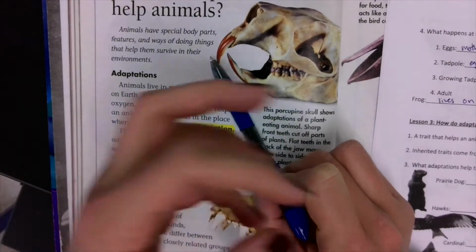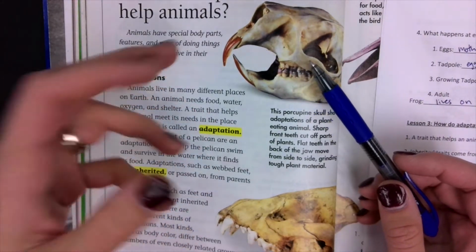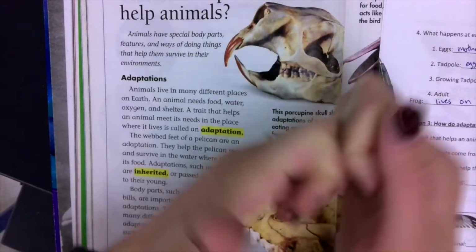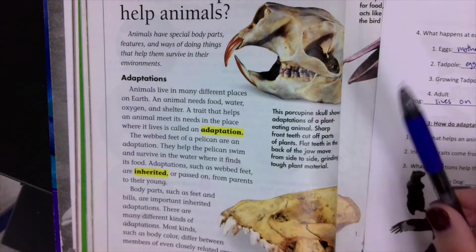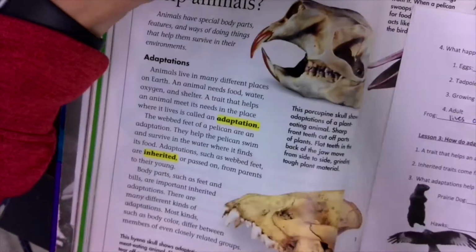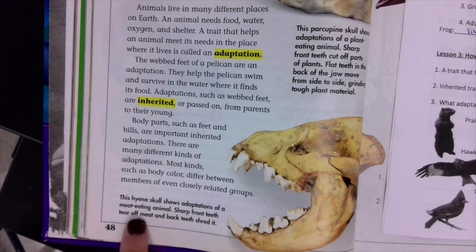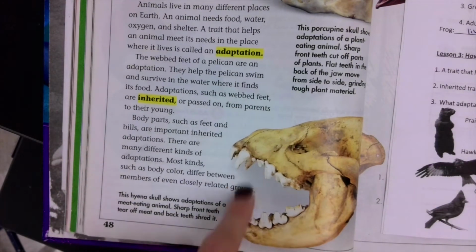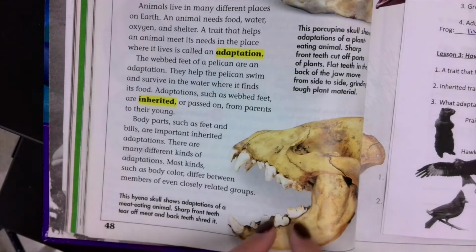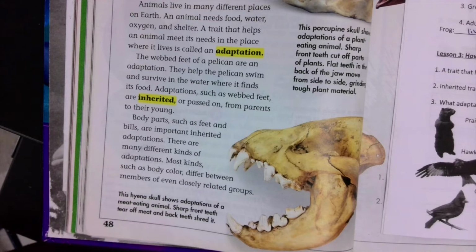So, sharp teeth help rip the leaves and stuff off the plant, and then the flat teeth back there help grind it together so it makes it into something small enough that the animal can eat. Down here, look at this hyena skull. This one looks much different. The hyena skull shows the adaptations of a meat-eating animal. Notice how many more sharp teeth are in this one. All those sharp teeth can tear meat, and the back teeth are still a little pointy, and those are going to help shred that meat up so that the hyena can have dinner.